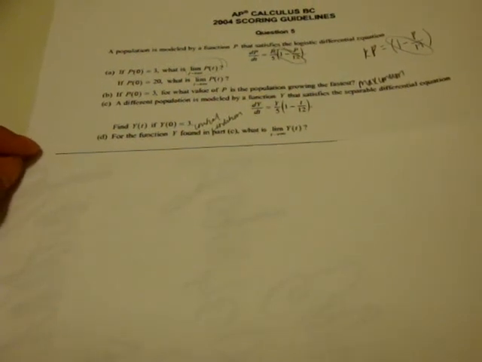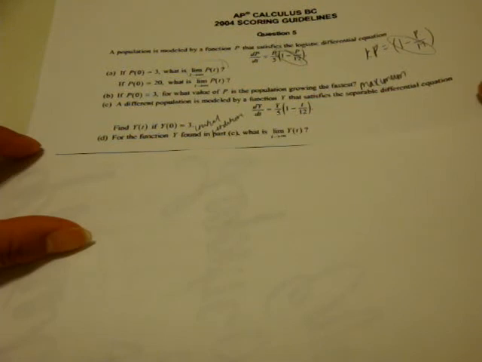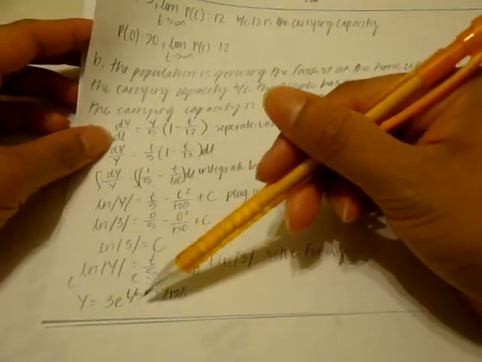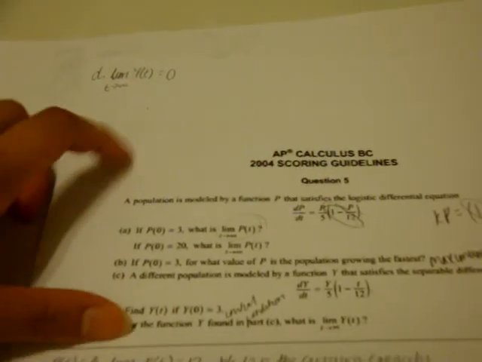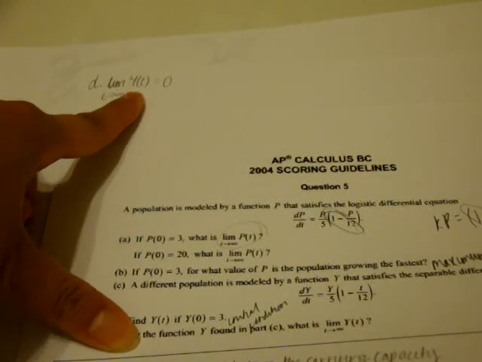And then part D is asking, for the function y found in part C, what is the limit as t approaches infinity of y of t. And our equation was this: y equals 3 e to the t over 5 minus t squared over 120. So the answer to D is the limit as t approaches infinity of y of t equals 0.